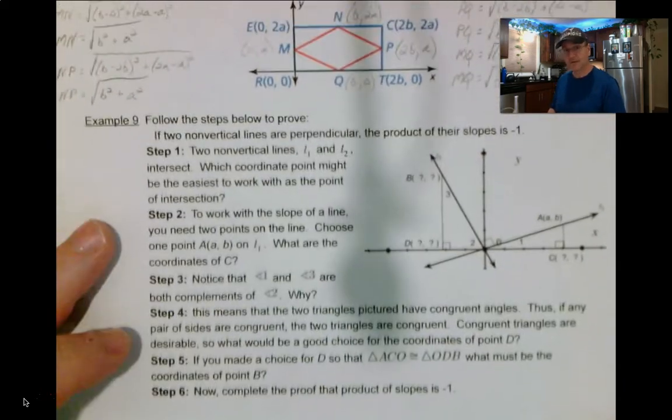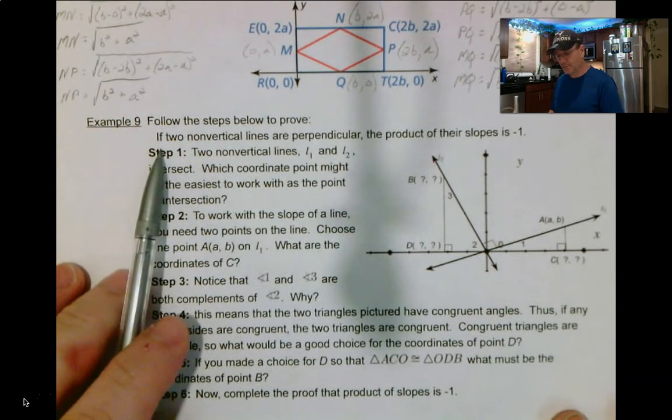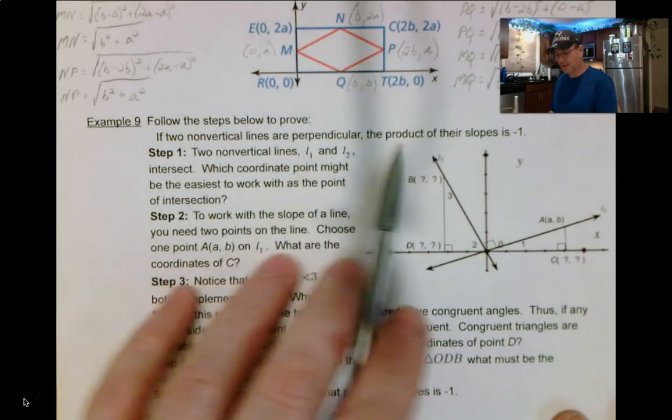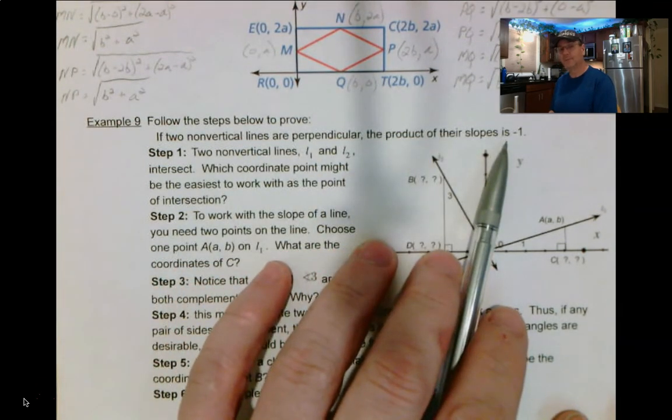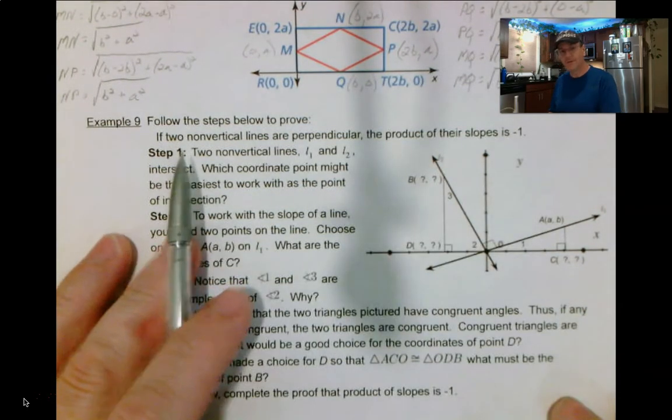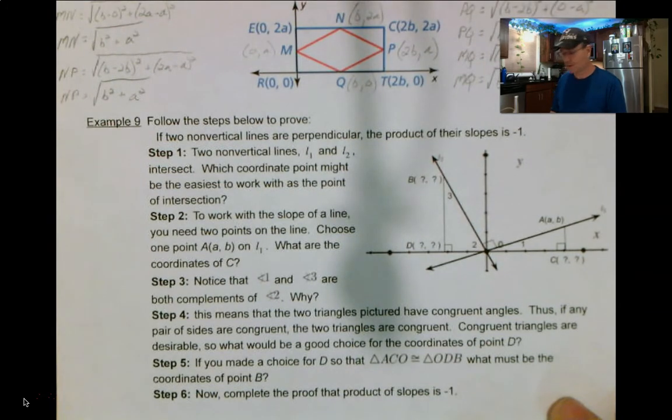Example 9. So we're going to be doing this proof here. It's a coordinate proof. We're going to prove that if two non-vertical lines are perpendicular, then the product of their slopes is -1. So this is something you've been told. You've been told that parallel lines have slopes that are equal and perpendicular lines have slopes that are negative reciprocals of each other, or if you multiply their slopes together, you get -1. Well, this is a proof that that has to be true. I've given you examples that perpendicular slopes, when you multiply them together, give you -1, but we haven't actually proved it. This is going to be an actual proof.